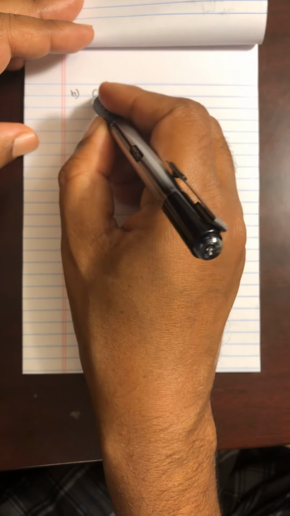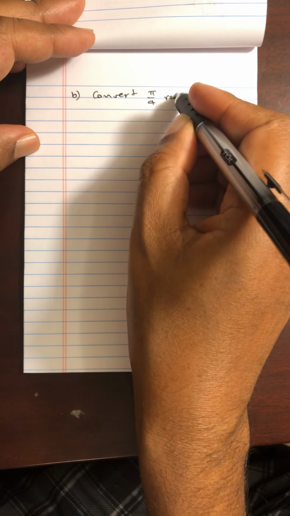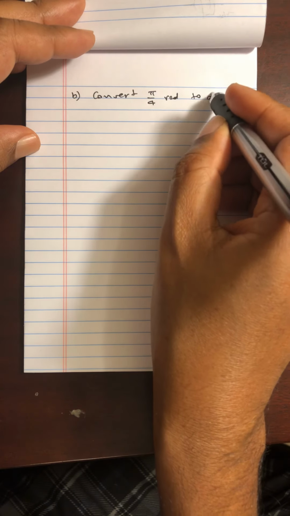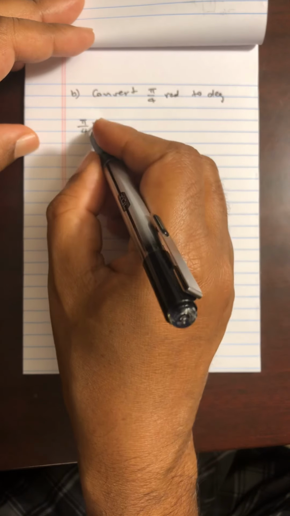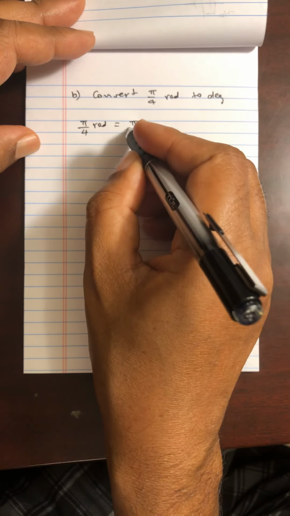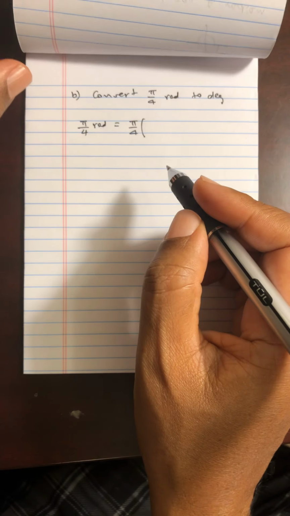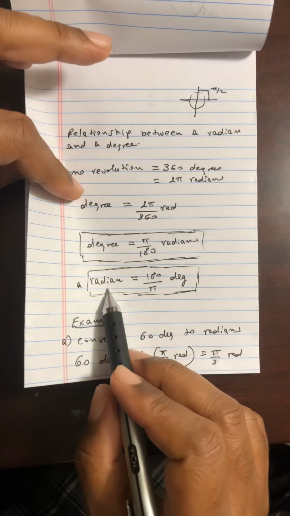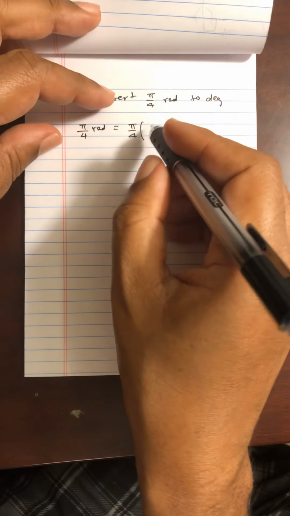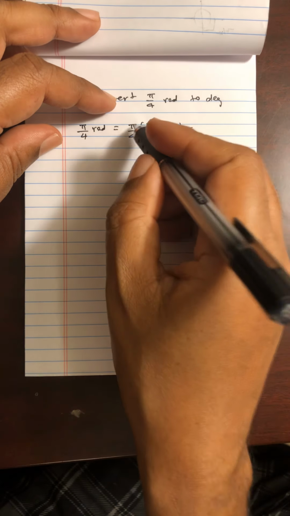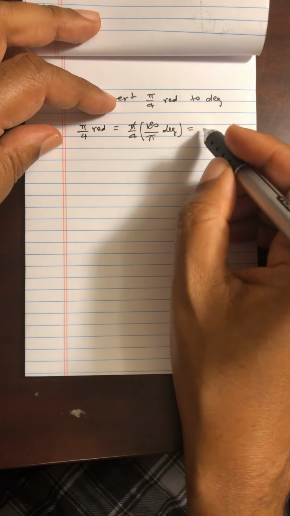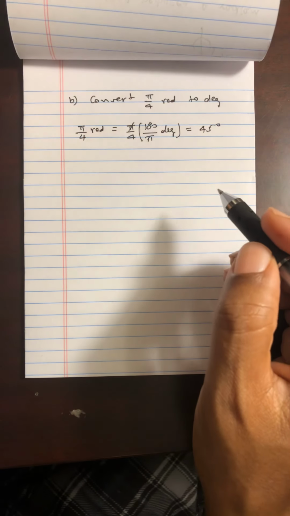B, let's say convert pi over 4 radians to degrees. Okay, so we have pi over 4 radian. Now, what does a radian equal in terms of degrees? We got right here, a radian is 180 over pi degrees. And we get pi goes with pi. 180 divided by 4 is 45 degrees. Okay, so this is 45 degrees.